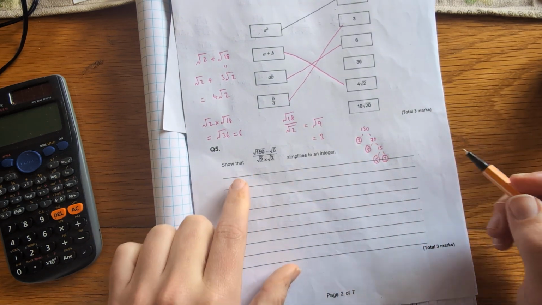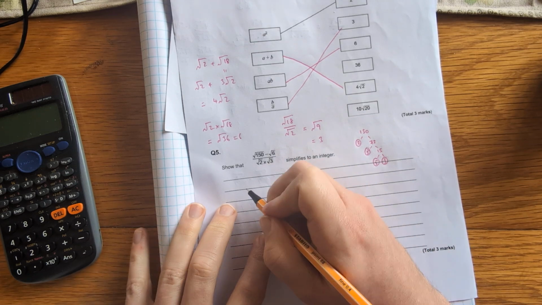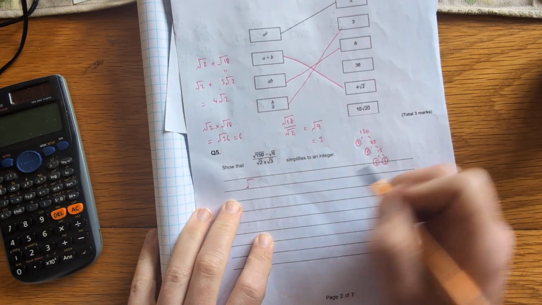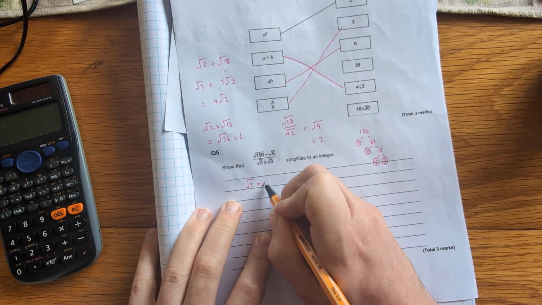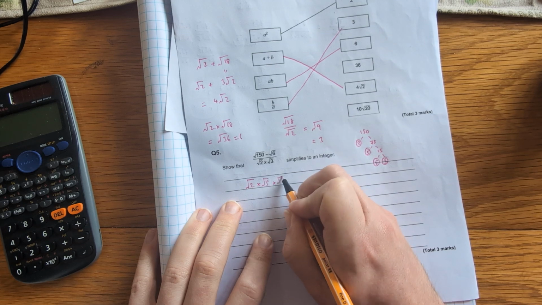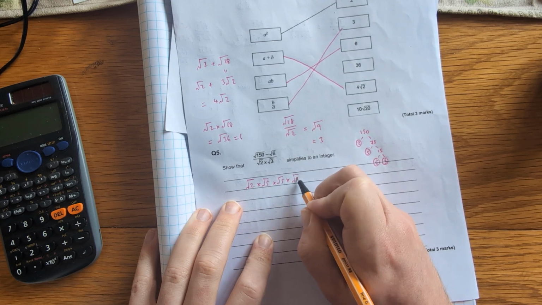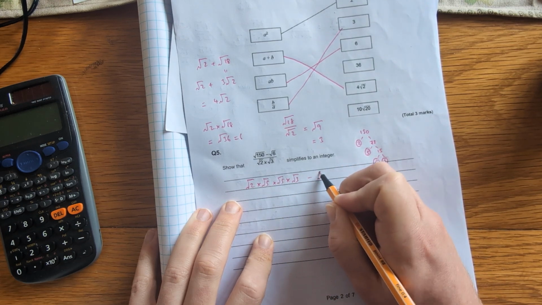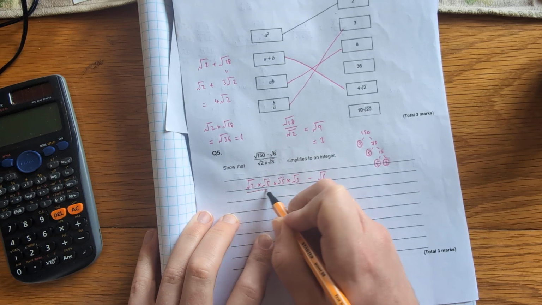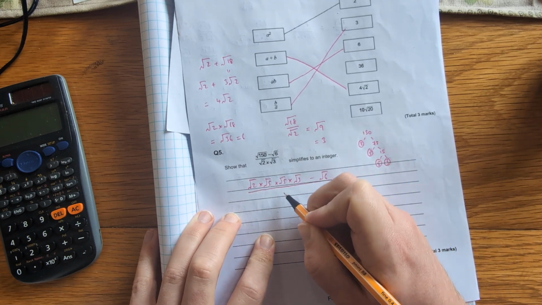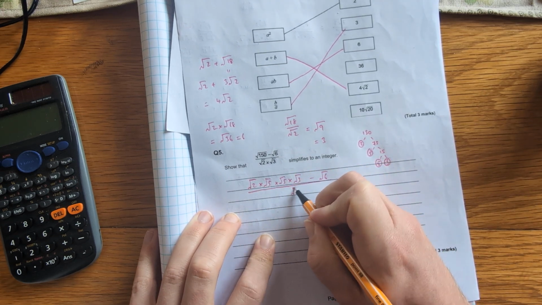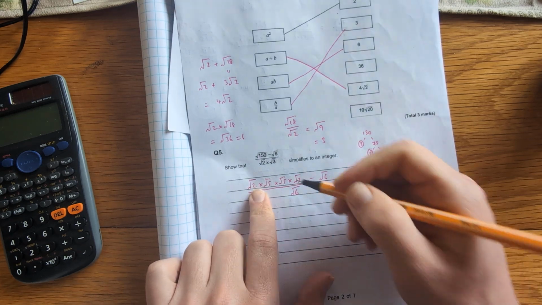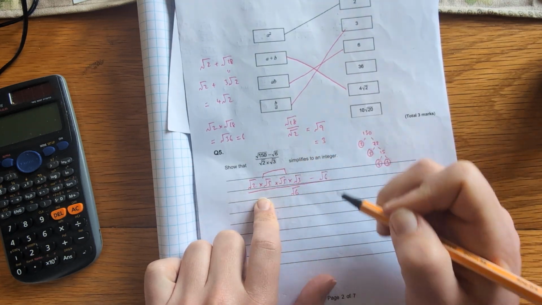Now, we can then write the root of 150 as the root of 2 times the root of 5 times the root of 5 times the root of 3 minus root 6 over root 2 times root 3 is root 6. Tidying this up, we can pair up the root 5's.